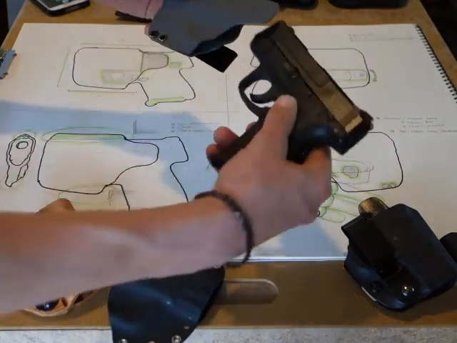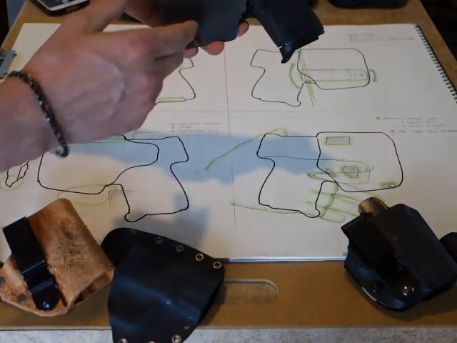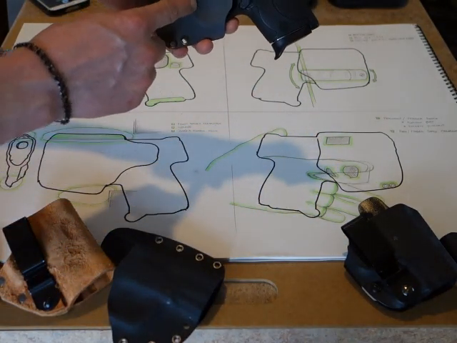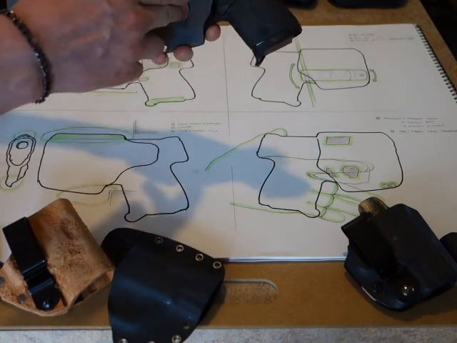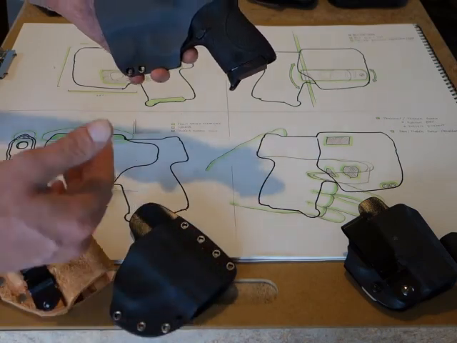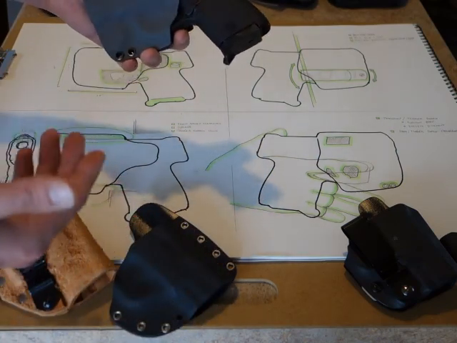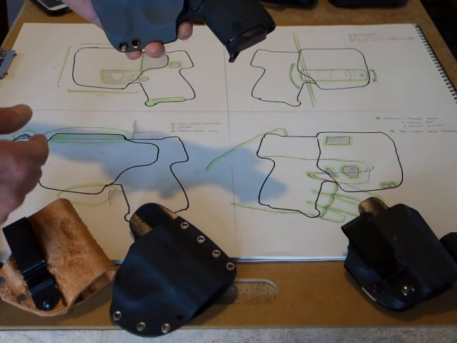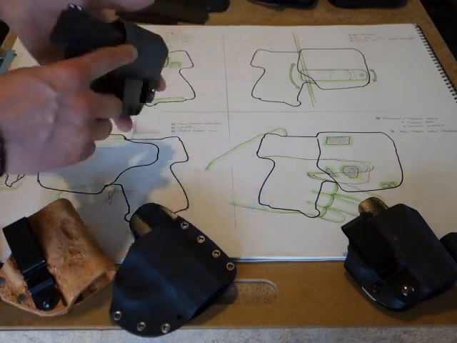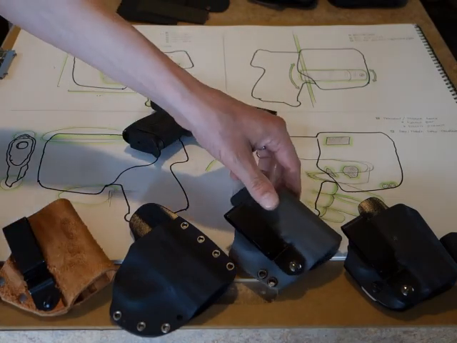And that is the second need of the firearms holster. The firearms holster needs to cover that trigger guard, because if the trigger is accidentally depressed, you could accidentally discharge that firearm, shoot yourself, shoot the ground, or shoot somebody you don't want to. So those are the two big basic necessities of a firearms holster.